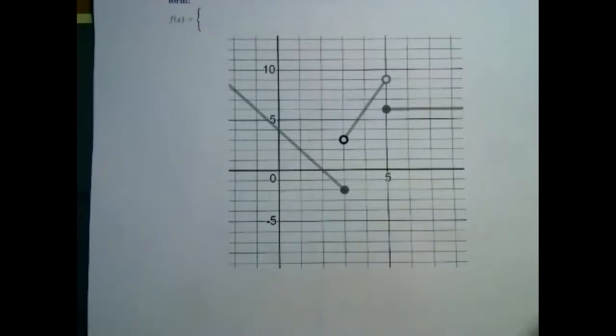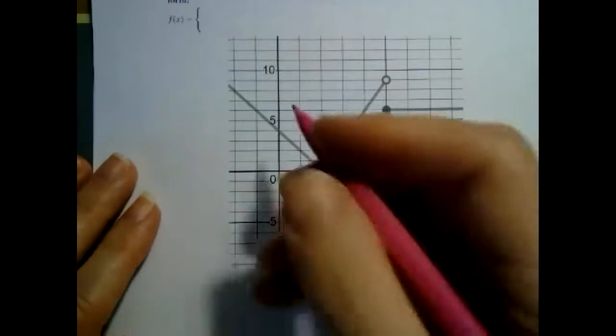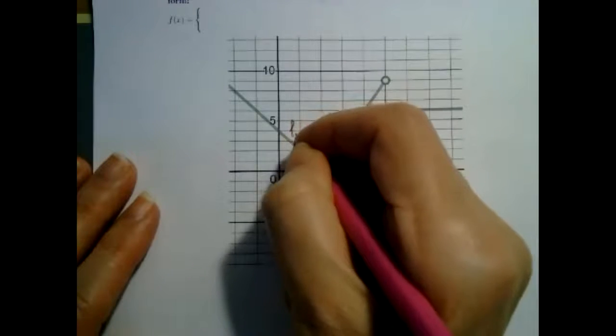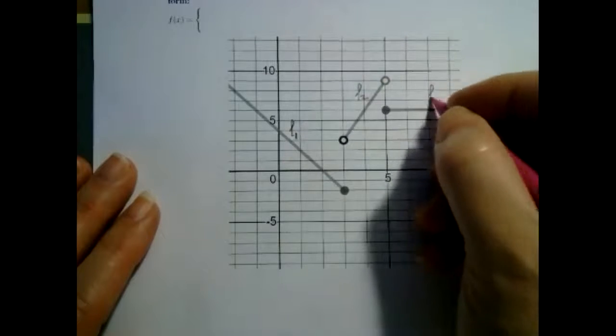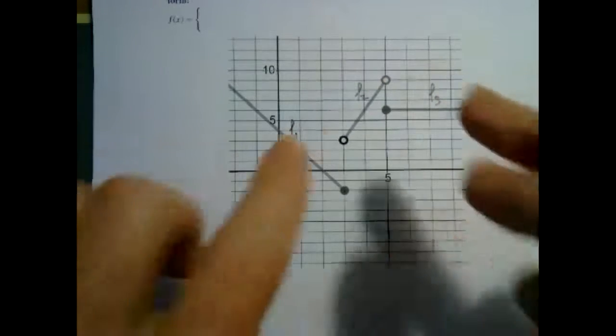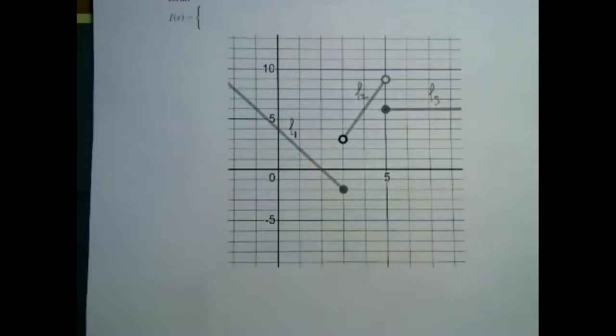And let's see what you guys can come up with. So we have 3 pieces, and 1 piece, another piece, another piece. So basically I need a formula for each piece, and then I need to piece them together.